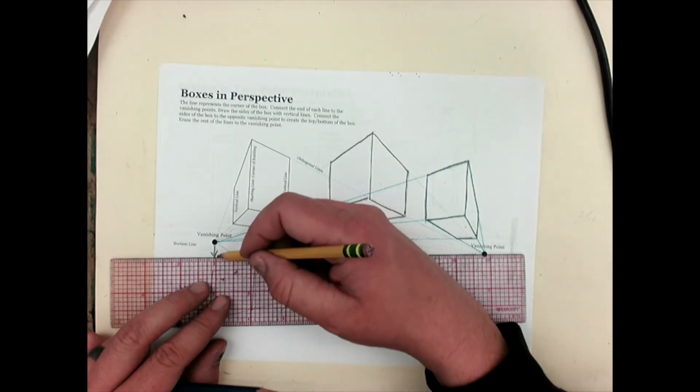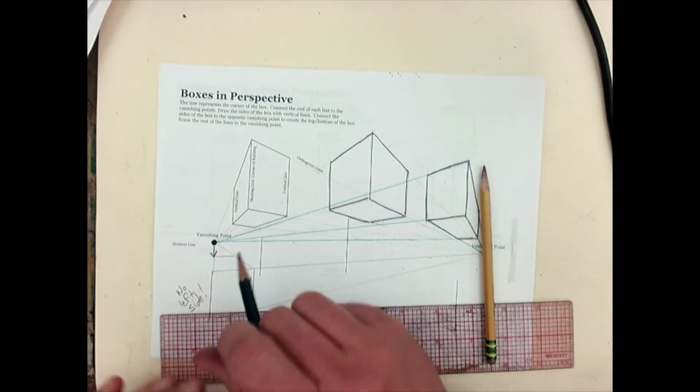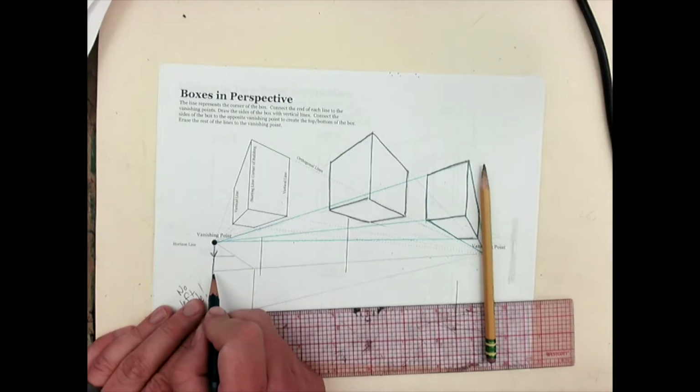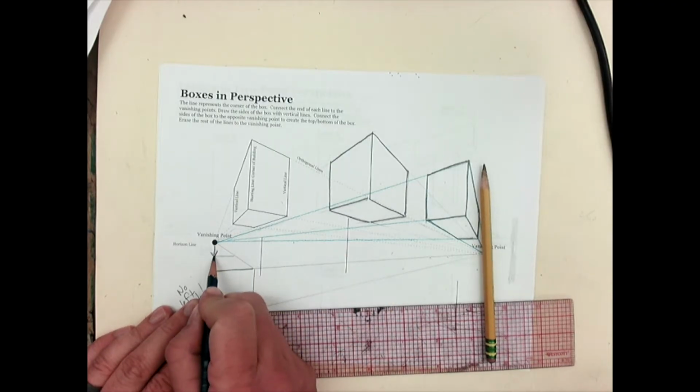Like that. Then darken it in and erase my extra orthogonals.